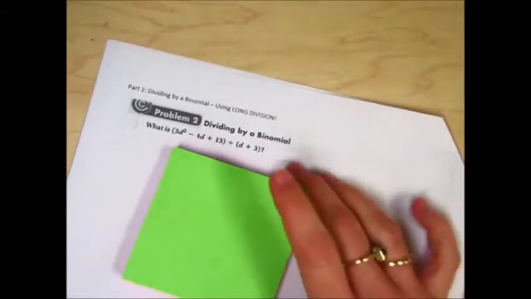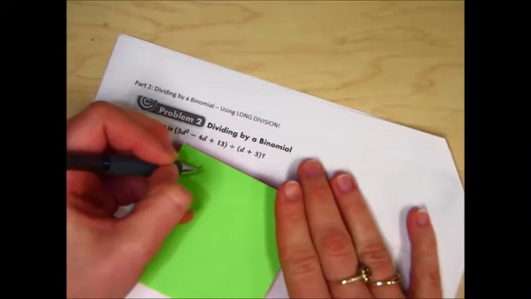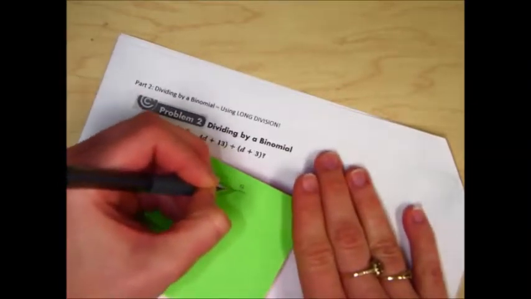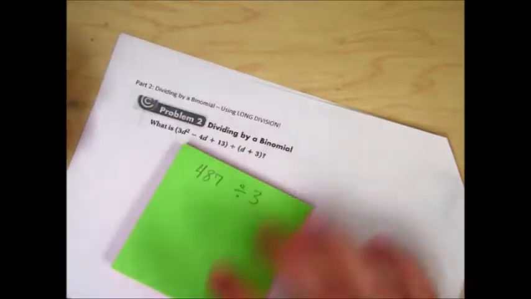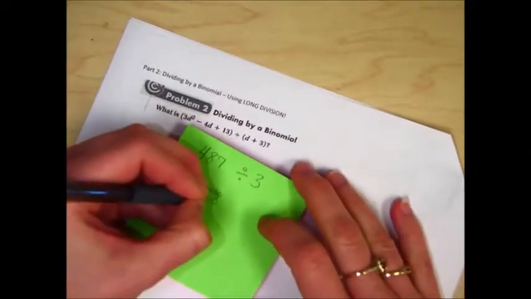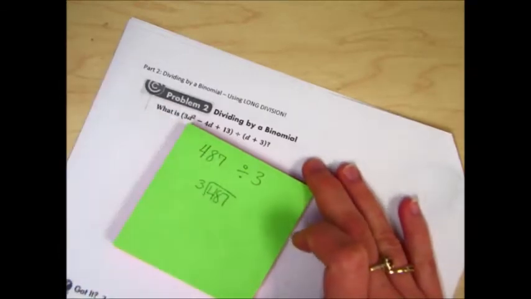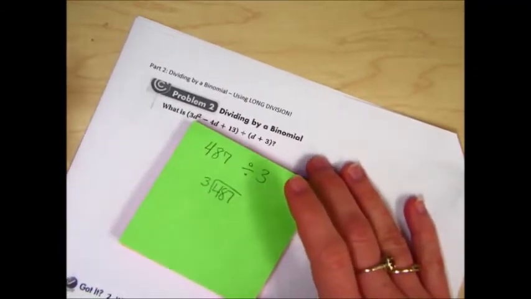You're going to use this thing called long division. Now, what I have noticed is some people need a quick review on long division, so I'm going to go to my sticky note. I just want to make sure that you remember long division. Pretend somebody gave you 487 divided by 3. Okay? You remember long division when you set it up like this and you put the 3 on the outside? If you don't, you're not the only one.